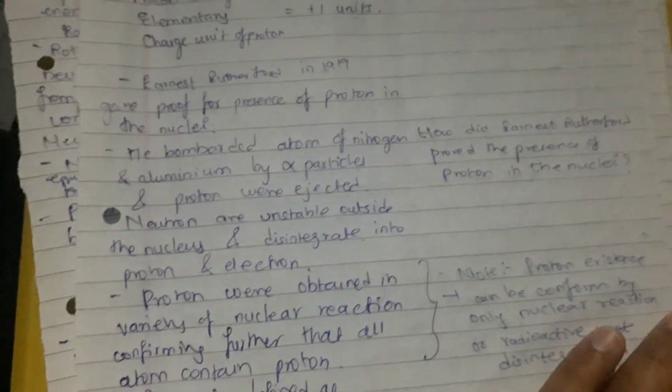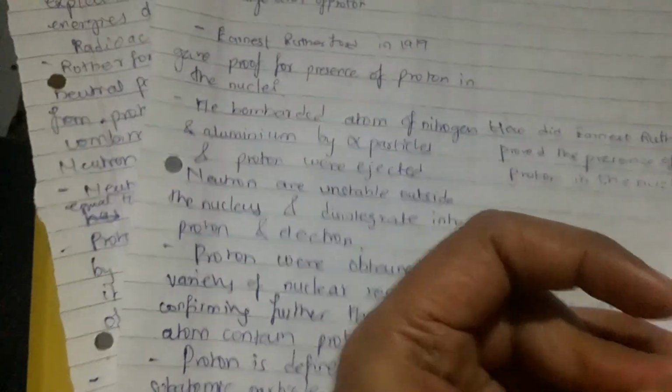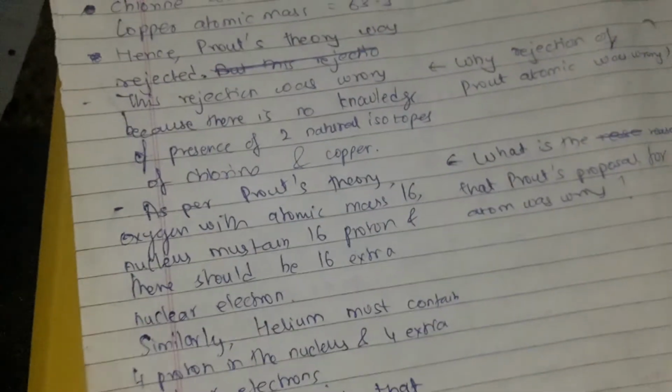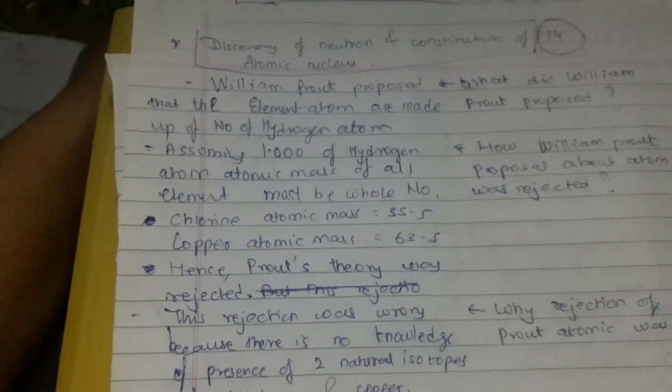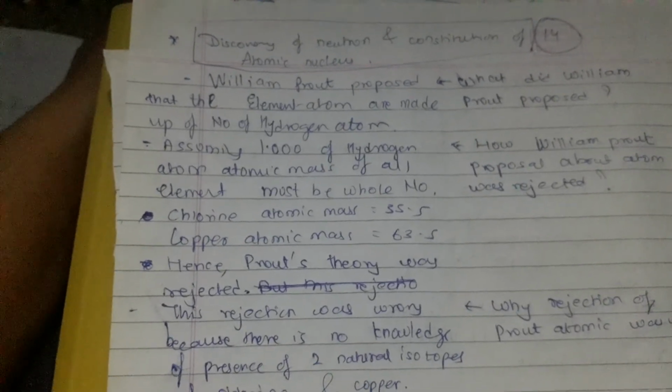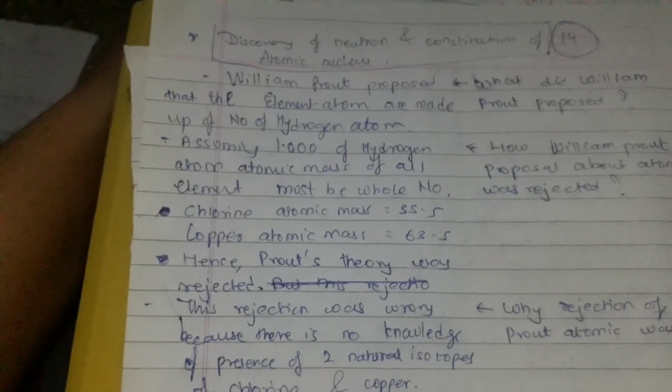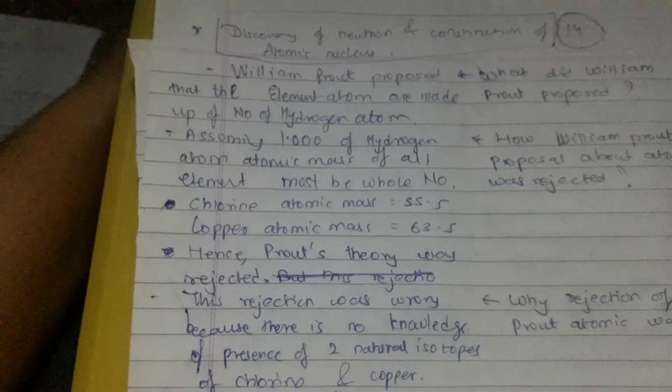And let's turn to the next page. Now we will learn the discovery of neutron and the constituents of the atomic nucleus in the next lecture.